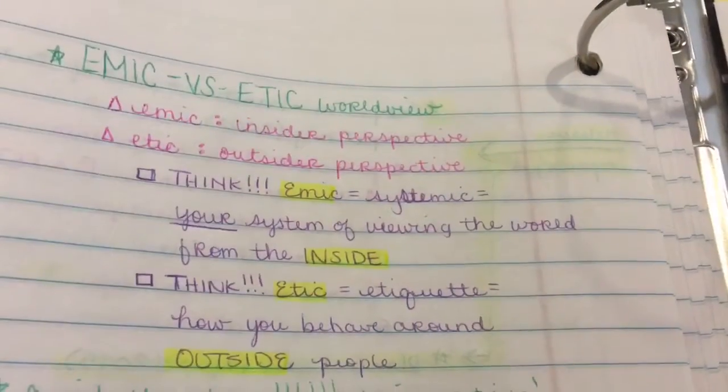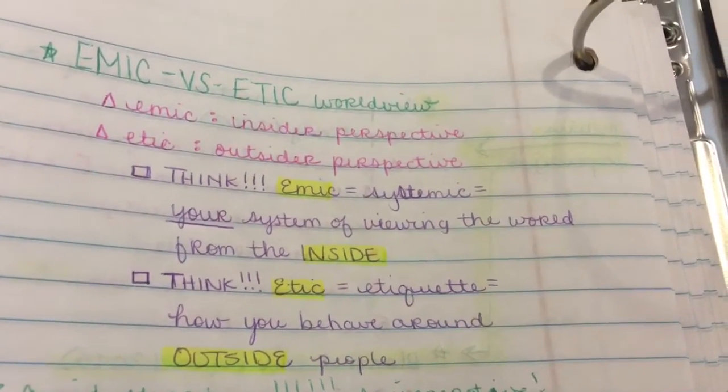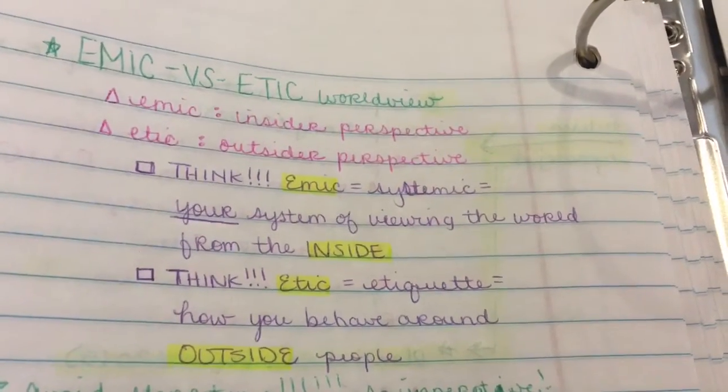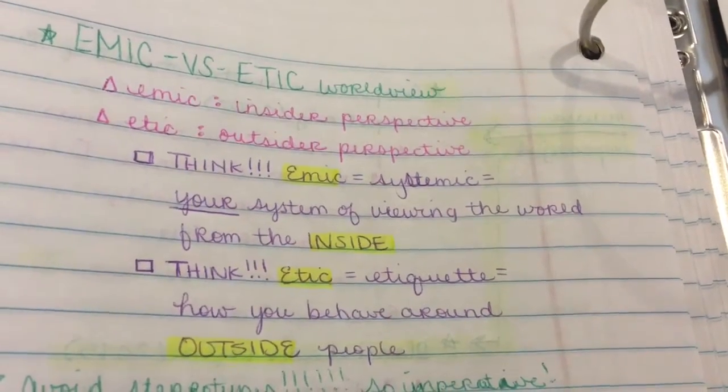So let's discuss the difference between an emic and an etic worldview. An emic worldview is an insider perspective, whereas an etic is an outsider perspective.